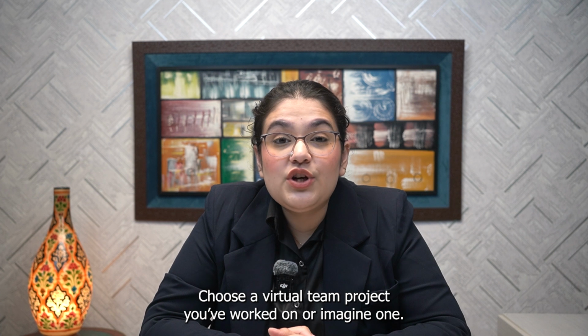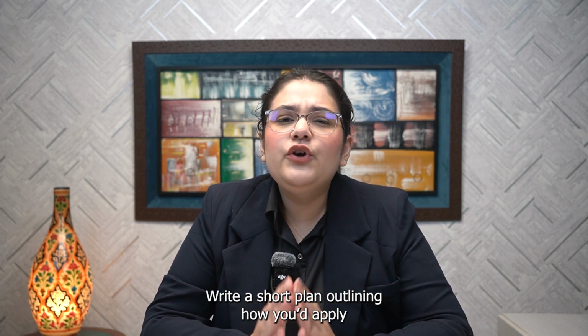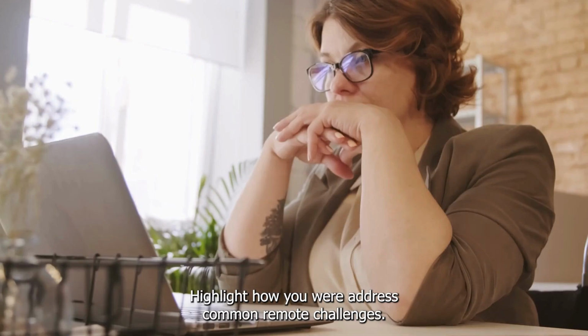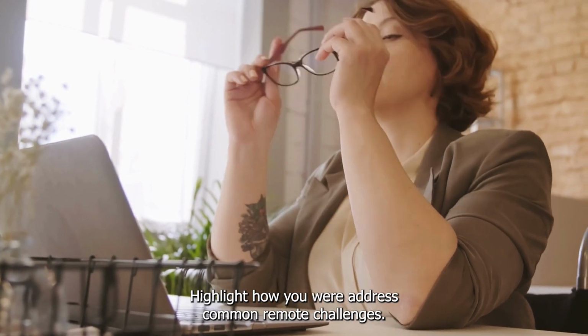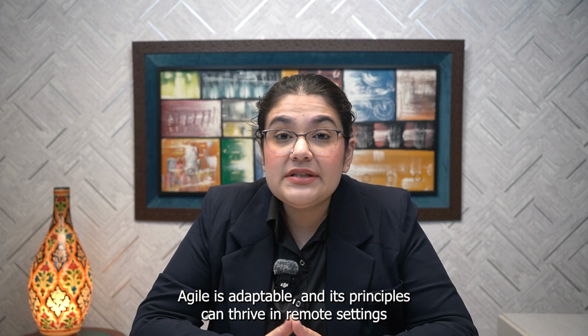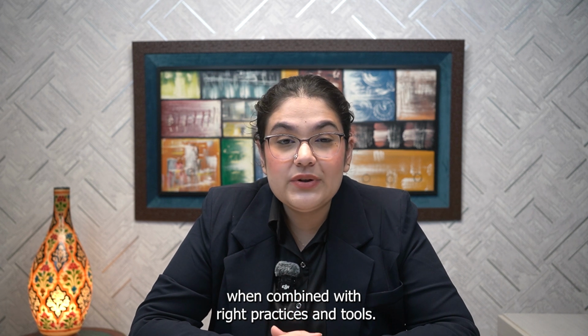Choose a virtual team project where you've worked, or imagine one. Write a short plan outlining how you would apply agile principles and tools to manage that team effectively. Highlight how you would address common remote challenges. Agile is adaptable, and its principles can thrive in remote settings when combined with the right practices and tools.